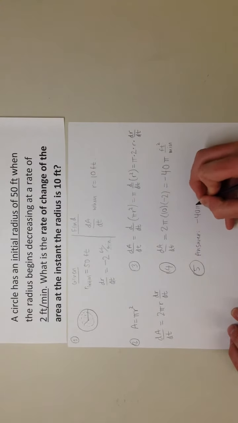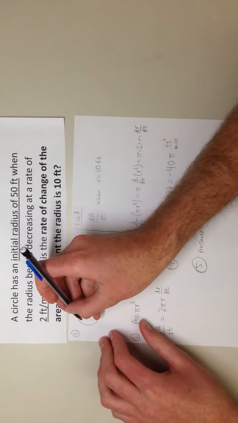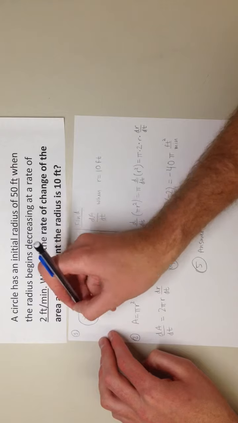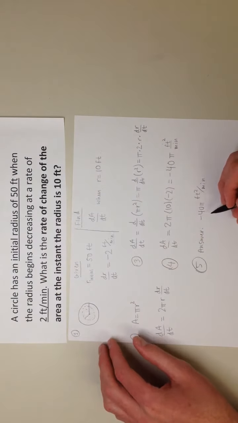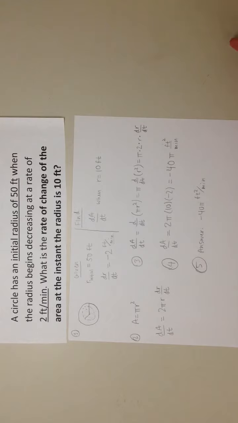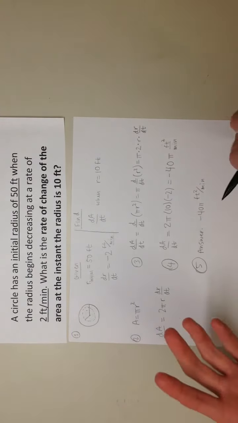Another part of step 5 is making sure that your answer makes sense in the context of the problem you're working on. It makes sense that we have a negative number for this rate because over time, if we decrease the radius of our circle, the area will also decrease. So the -40 pi makes sense intuitively. It might be good, on a test or even on homework, to write a nice complete sentence at the end of the problem. This is the answer, but let's try to interpret what we just found.